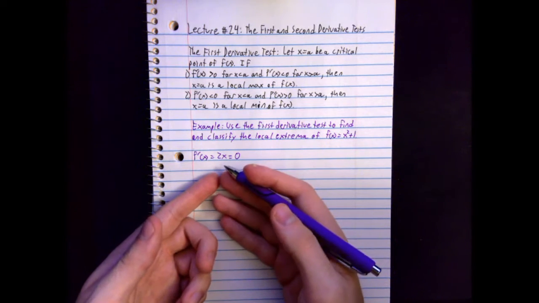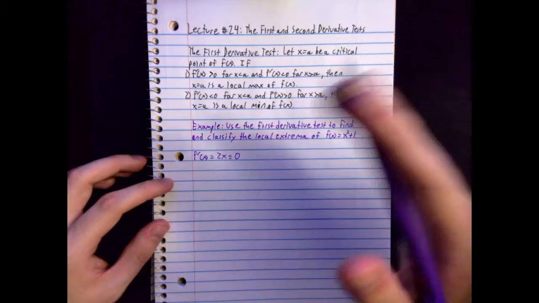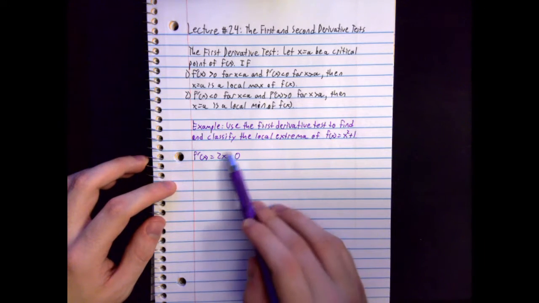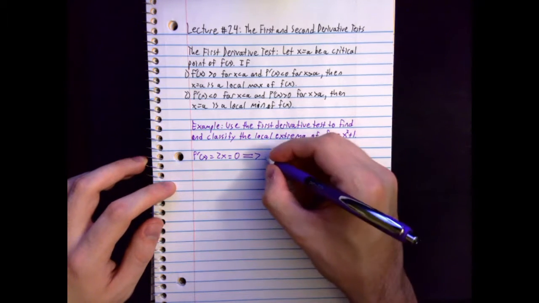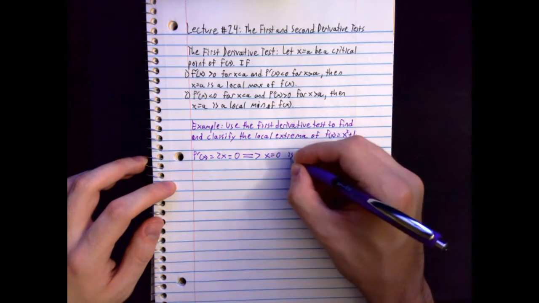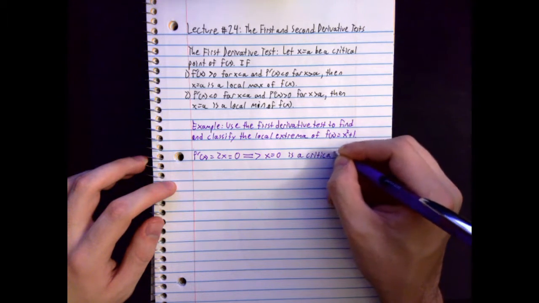This is a polynomial, so there aren't any points where the derivative is undefined. So we can ignore any of those. So I just care about where the first derivative is equal to 0. And if we just solve this, I have that x equals 0 is a critical point. And it is the only critical point.